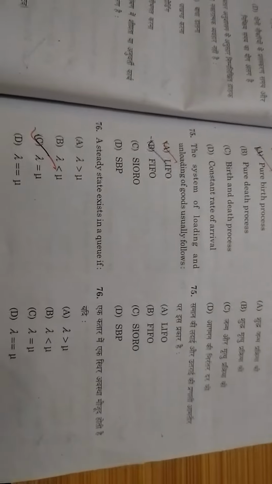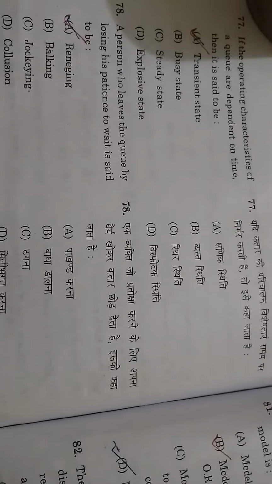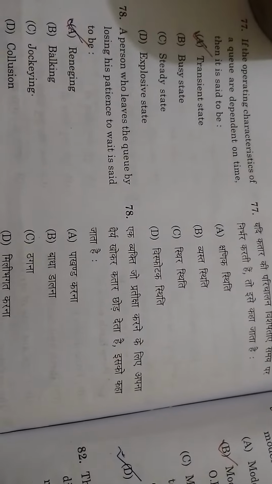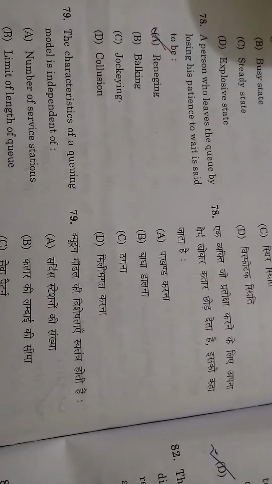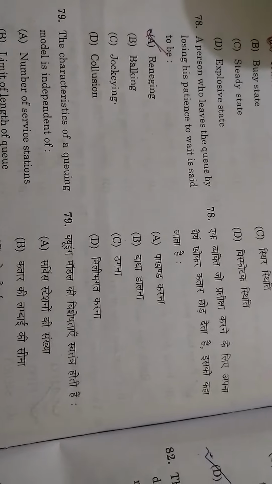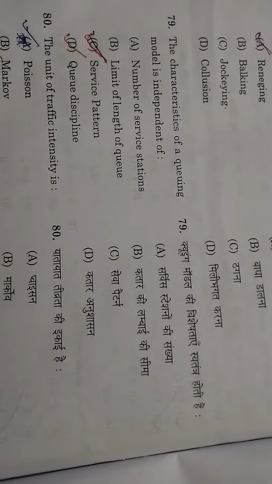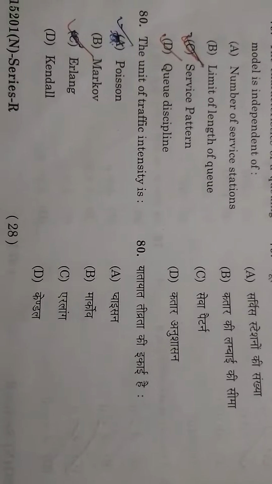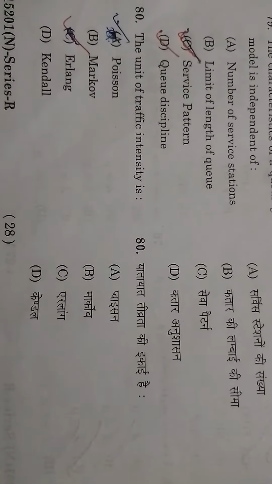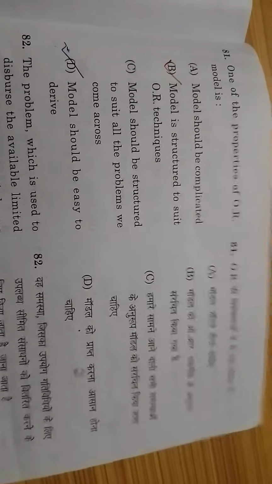If the operating characteristics of a queue are dependent on time, then it is said to be, it's option A, transient state. A person who leaves the queue by losing his patience to wait is said to be, it's option A, reneging. The characteristics of a queuing model is independent of, it's option D, queue discipline. The unit of traffic intensity is, it's option C, erlang. One of the properties of an OR model is, it's option B, the model is structured to suit OR techniques.